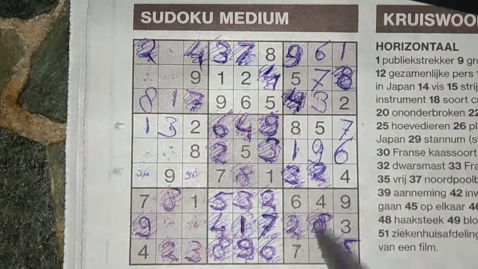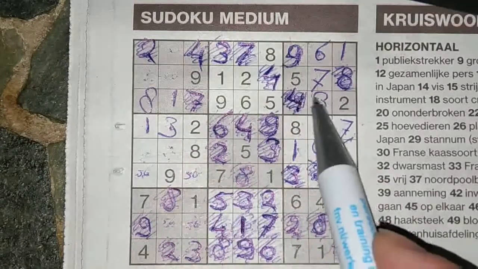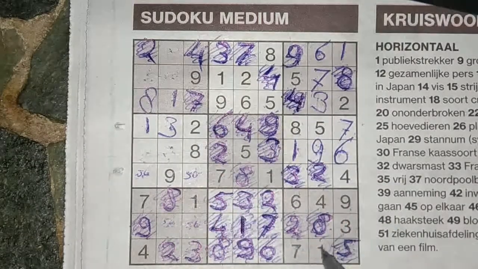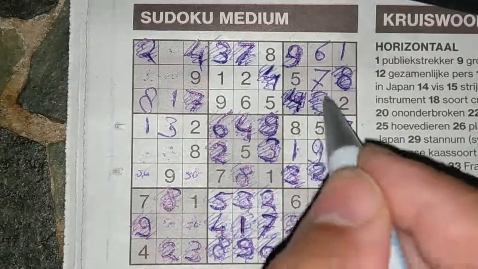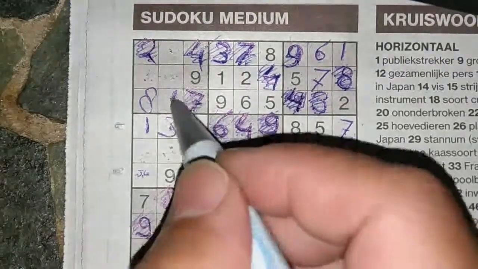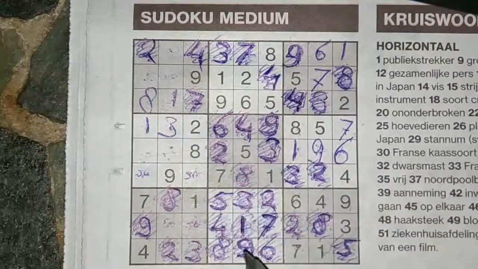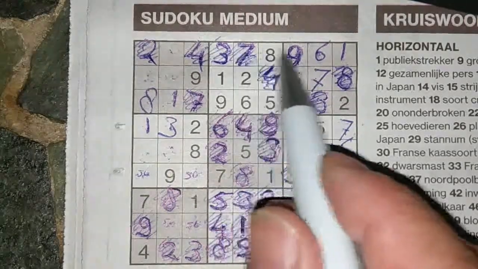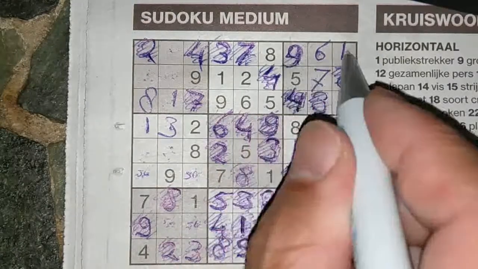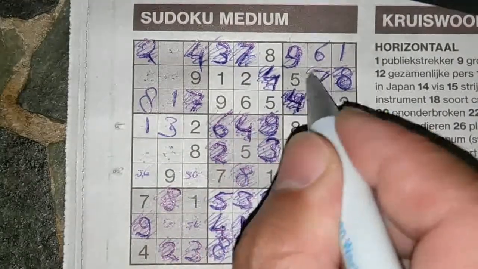We even missing numbers here. 1, 8 and 3. I see here 1, 8. So the 3 must be correct. This must be 1 and 8. Then the 7. No 7 in these 3 boxes. 7 must be correct.